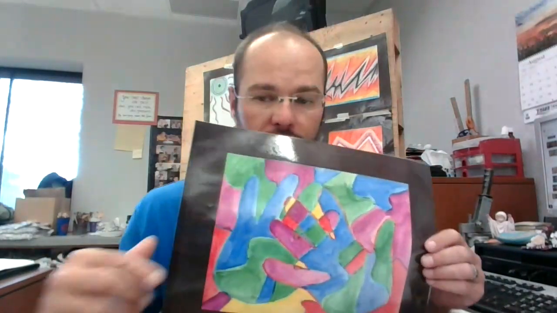So to take a picture of this, on the bottom corner, oops, I got to do everything backwards. Right there's a little circle. You'll click that circle, and then you'll click on camera, and you'll hold your art up, and you'll click, boom, and it'll take a picture of your artwork.